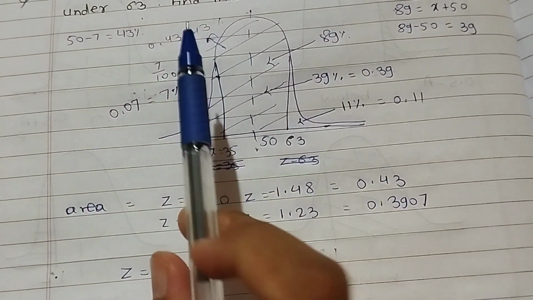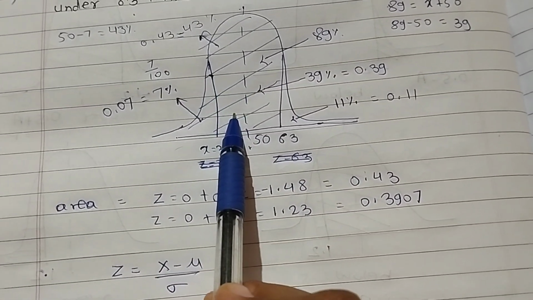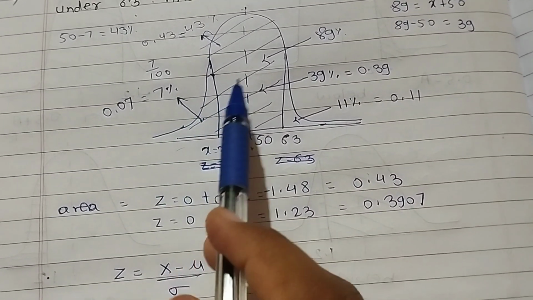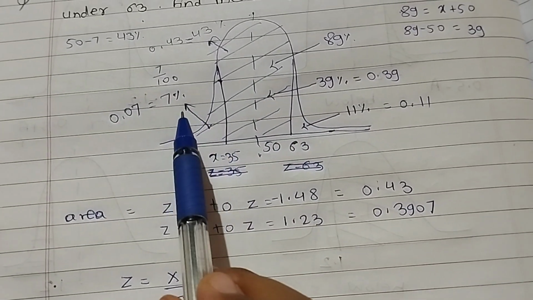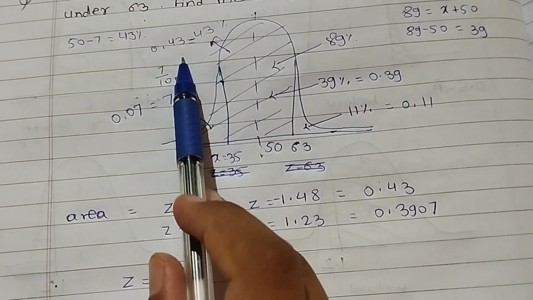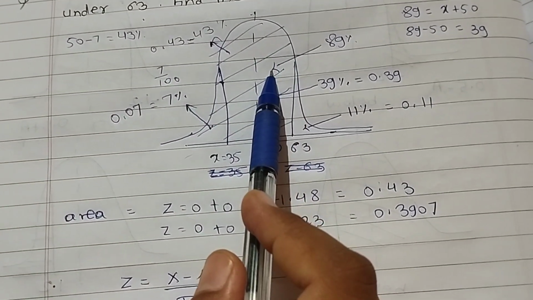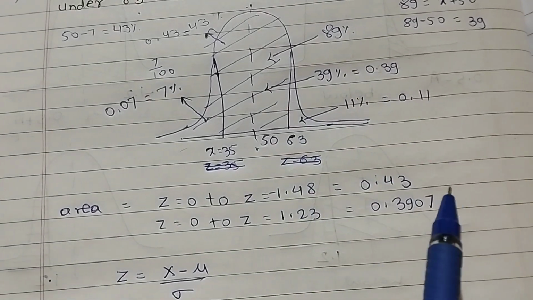So let's suppose this 0.43 for this value, because we count all the values. This portion of the area is 0.09, this portion is 0.43, the next portion is 0.39 and the remaining is 0.11.